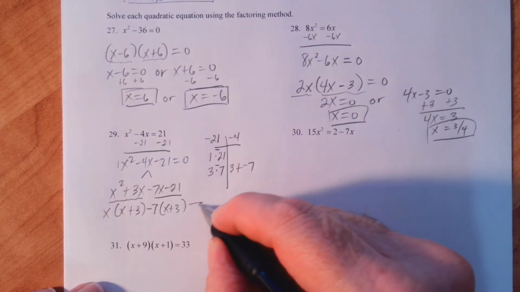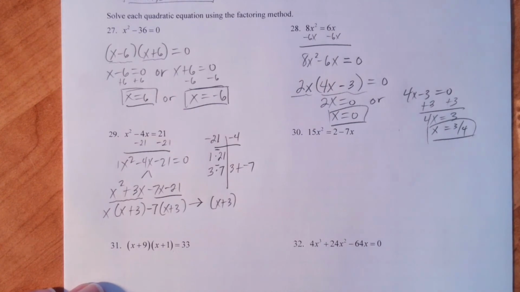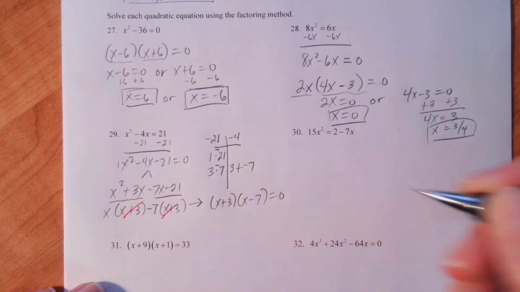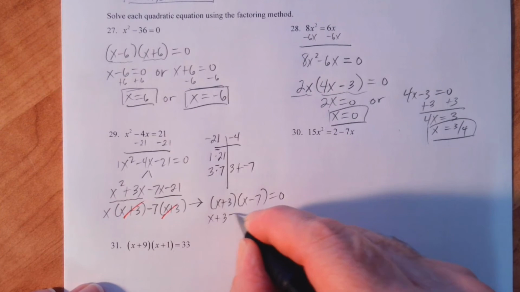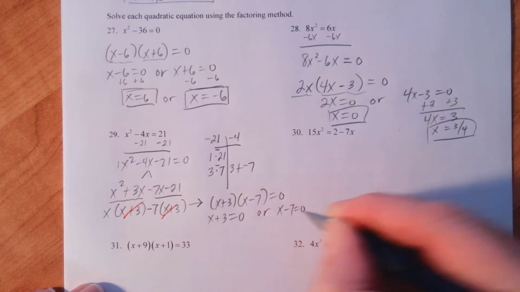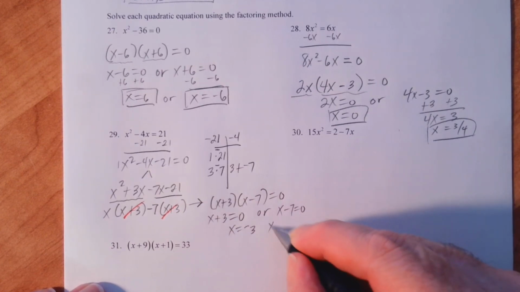So finally, I'm just going to go over here. We end up with x plus 3 times x minus 7 is equal to 0. So we'll set each of our factors equal to 0. You get x equals negative 3 or x equals 7.